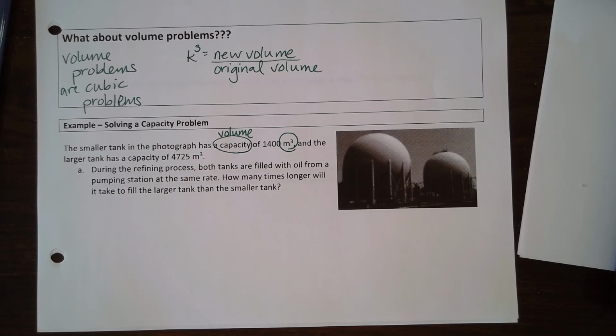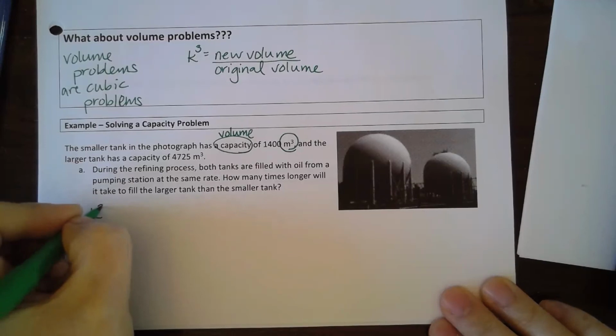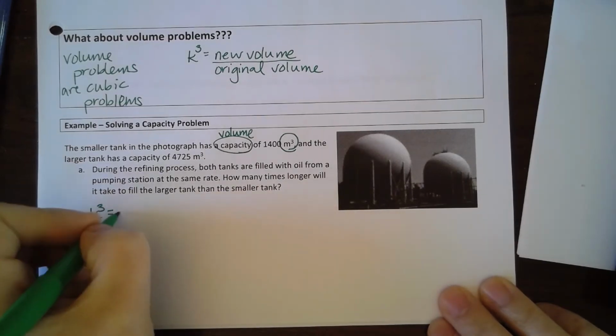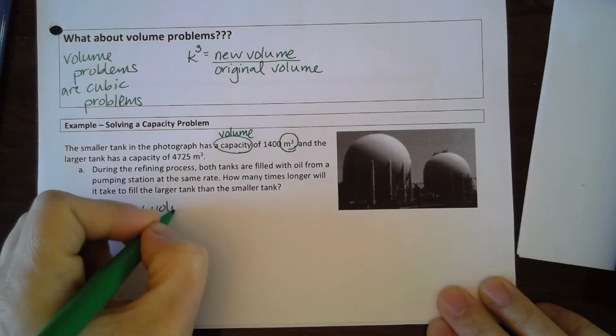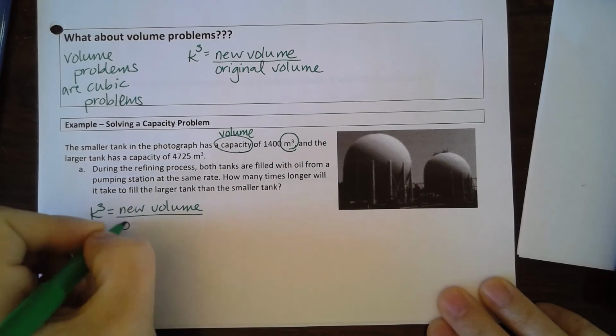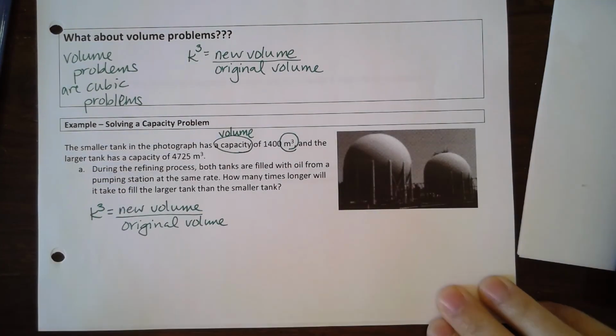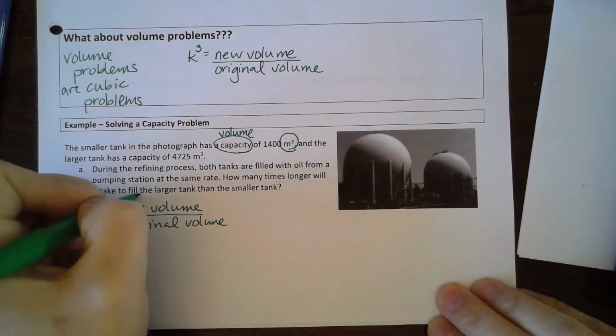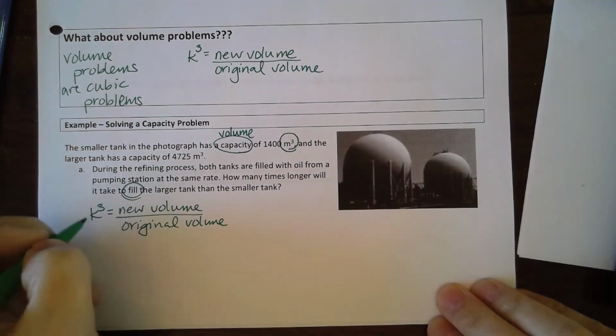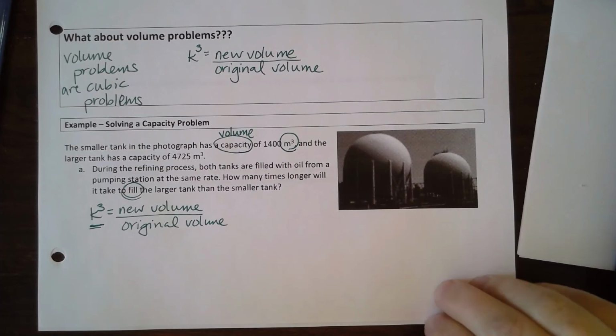During the refining process, both tanks are filled with oil from a pumping station at the same rate. How many times longer will it take to fill the larger tank than the smaller tank? Okay, so what we want to know is how many times bigger this volume is than this volume here. So let's use our formula. K cubed equals new volume over original volume. And because we're just dealing with filling it, we actually want to figure out what K cubed is. That's what we're solving for.